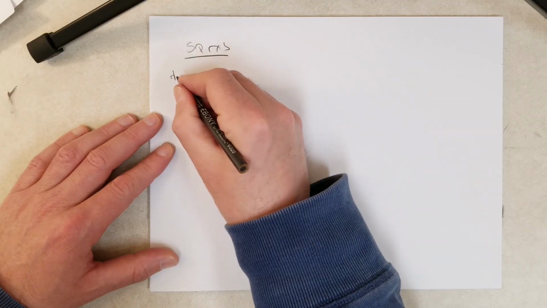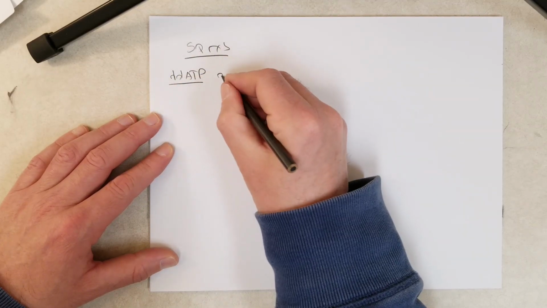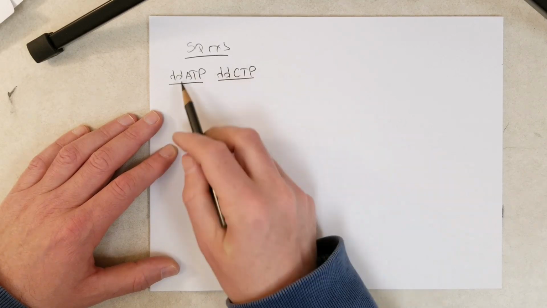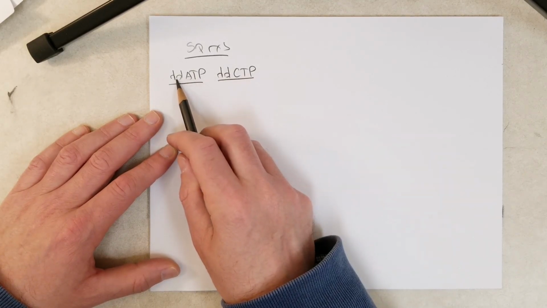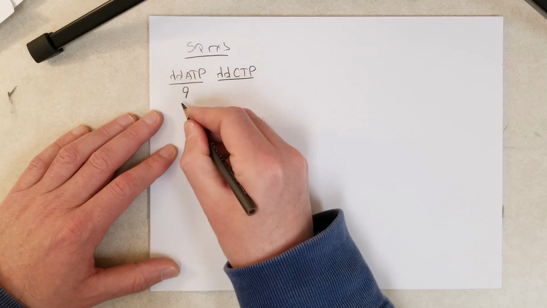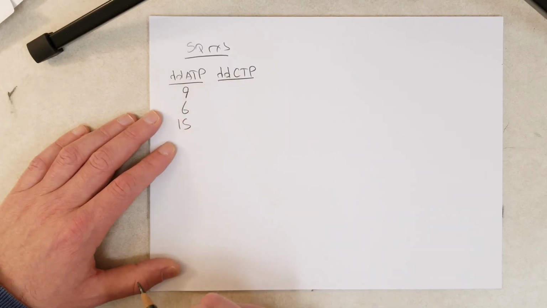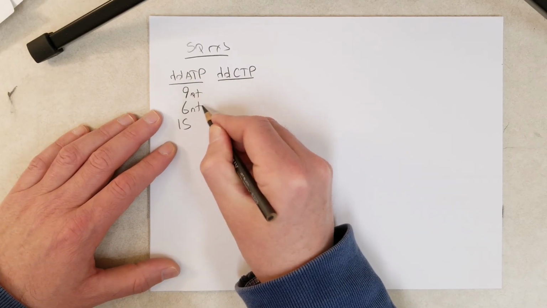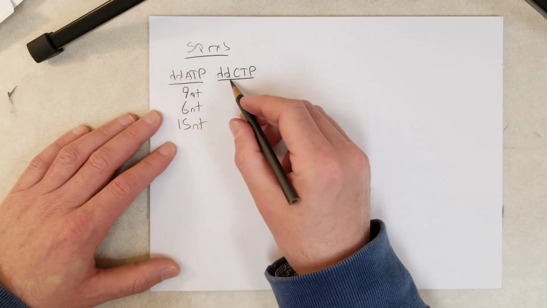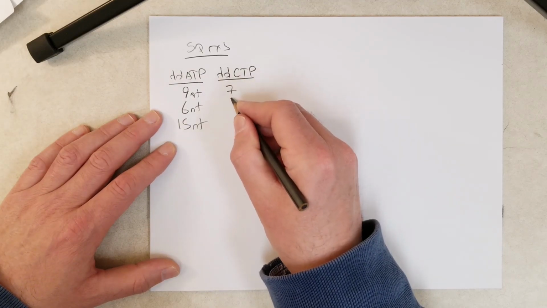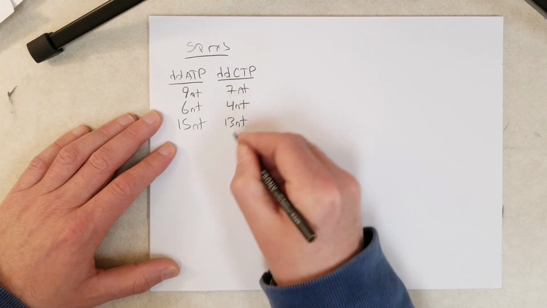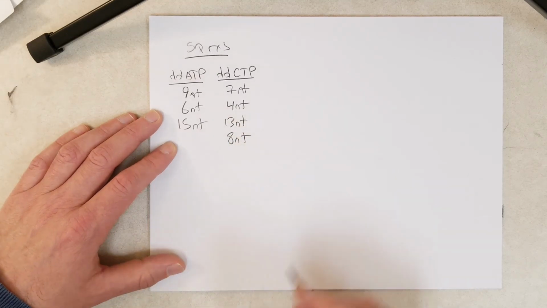Now, we went over the sizes of the synthesized DNA molecules that we should expect in the reaction with the dideoxy ATP and the reaction with the dideoxy CTP. We calculated a 9, a 6, and a 15 nucleotide molecule for the dideoxy ATP reaction. And for the C, there were 4 molecules: one was 7 nucleotides, one was 4 nucleotides, one was 13 nucleotides, and one was 8 nucleotides.